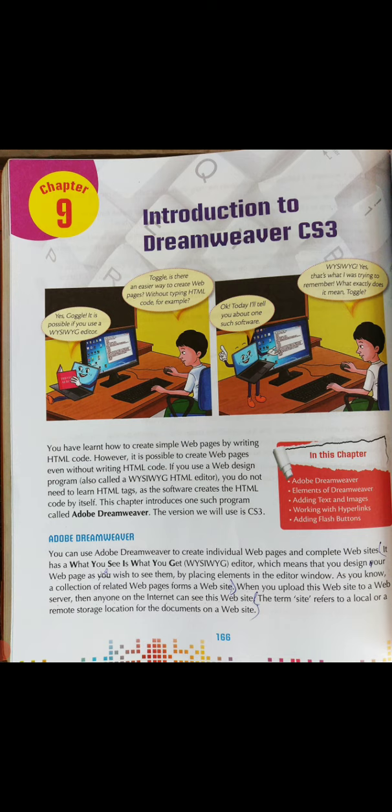Students, I was discussing Introduction to Dreamweaver CS3, is not it? And it is in your chapter number 9. As I started this topic in your offline classes, I think only one or two topics I have completed. Yes or no? So students, again I want to warm up from the first introduction. Everyone take out page number 166.